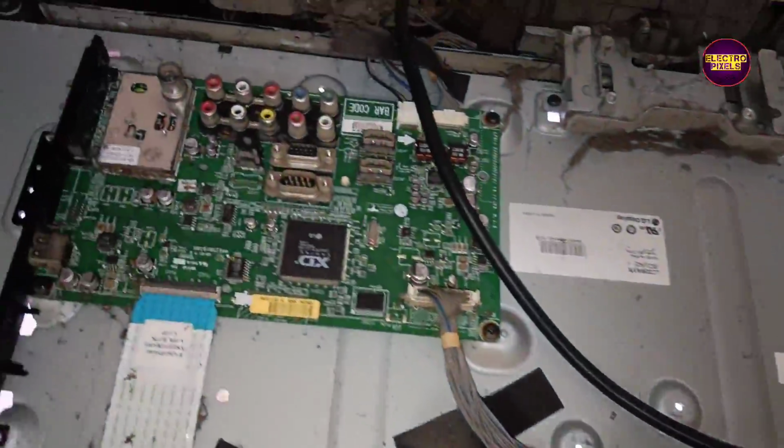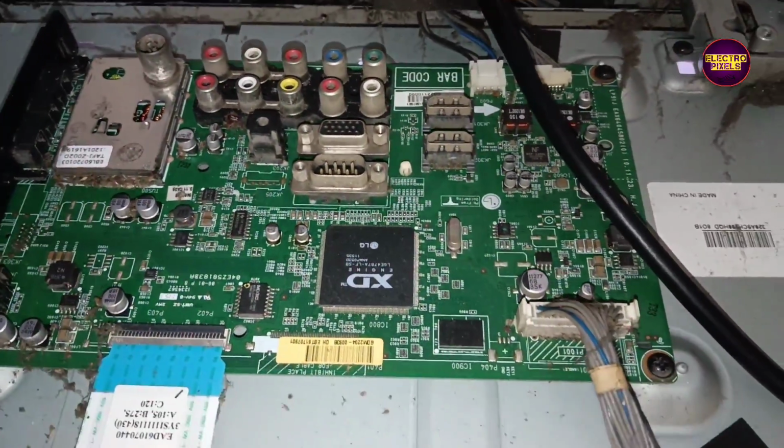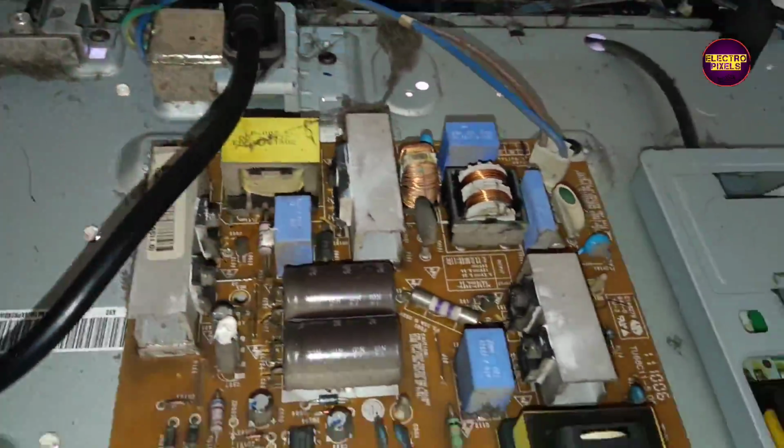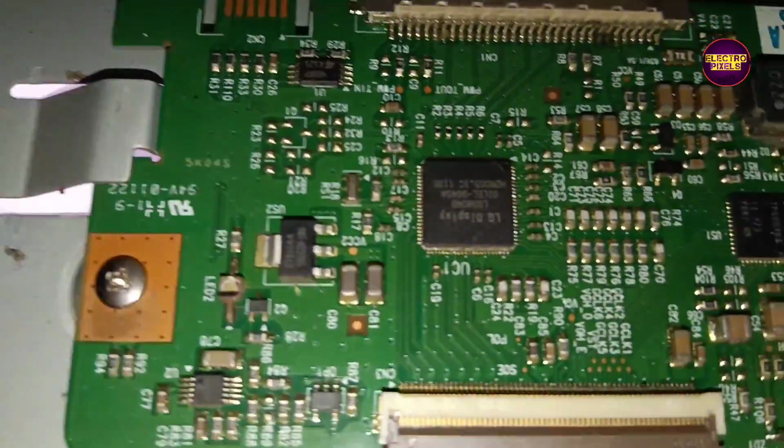See, here we opened the back of the TV. This is the motherboard. Also, this is the power supply board. And this is the panel T-con board.